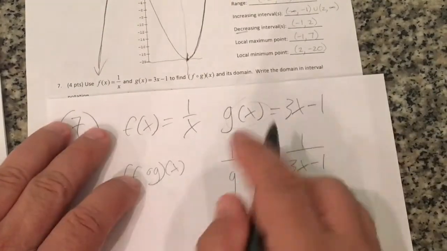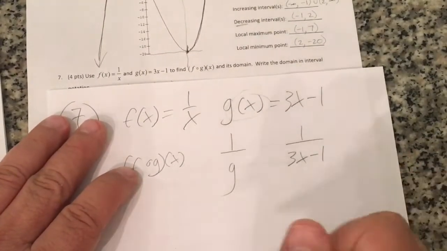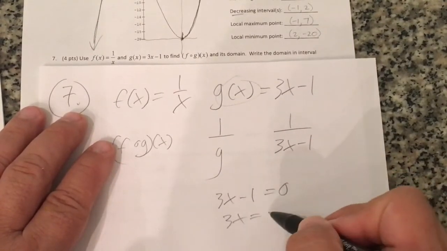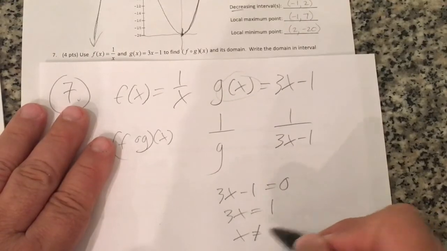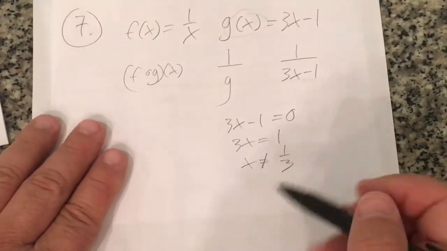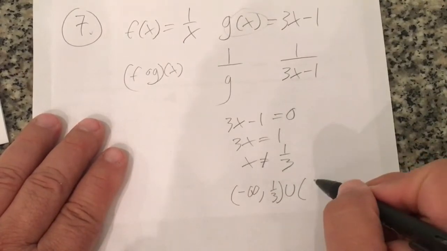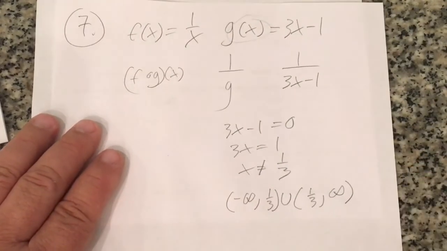And then it says write the domain. So the domain is not allowed to be 0 on the bottom for any fraction. So 3x minus 1 equals 0, 3x equals 1. So x is not allowed to equal 1/3. So everything but 1/3, and in interval notation that would look like this: negative infinity to 1/3, union 1/3 to infinity.